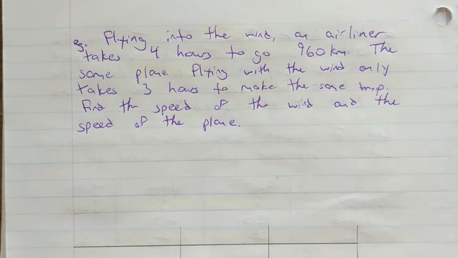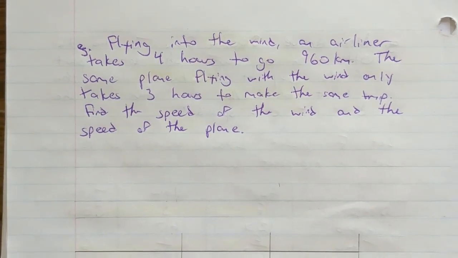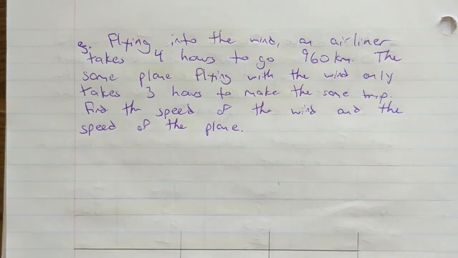Okay, so in our example, the question says, flying into the wind, an airliner takes 4 hours to go 960 kilometers. The same plane flying with the wind only takes 3 hours to make the same trip. Find the speed of the wind and the speed of the plane. Okay, so two pieces of information here. Flying into the wind, so going against the wind, it takes 4 hours, but flying with the wind, it takes 3 hours. It's a little bit easier to go the same trip.